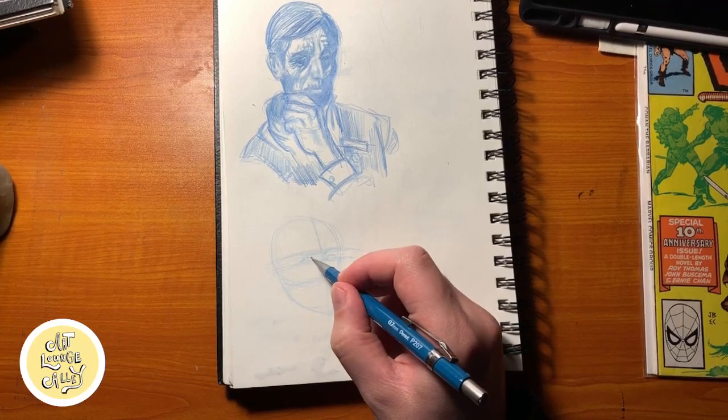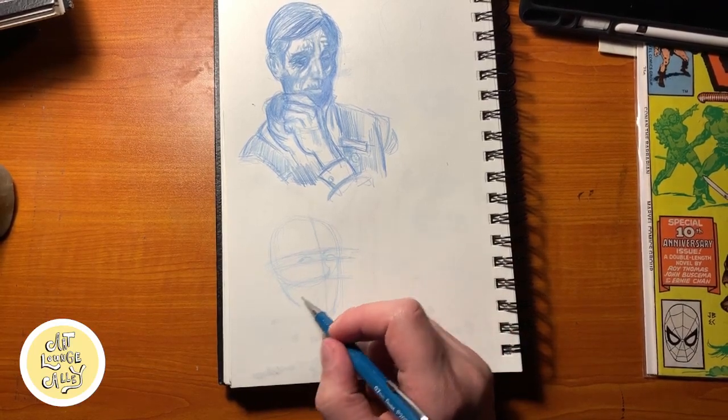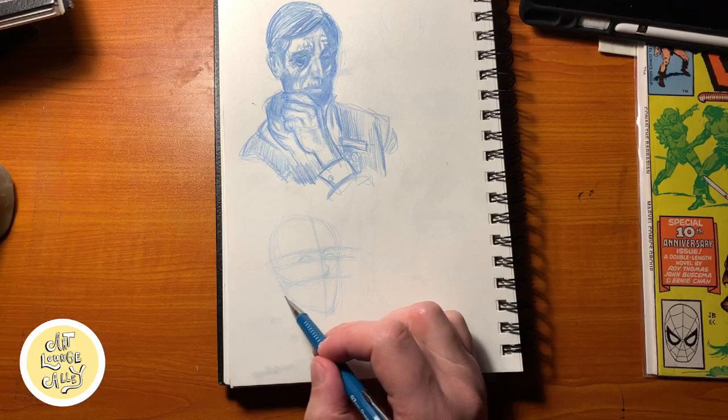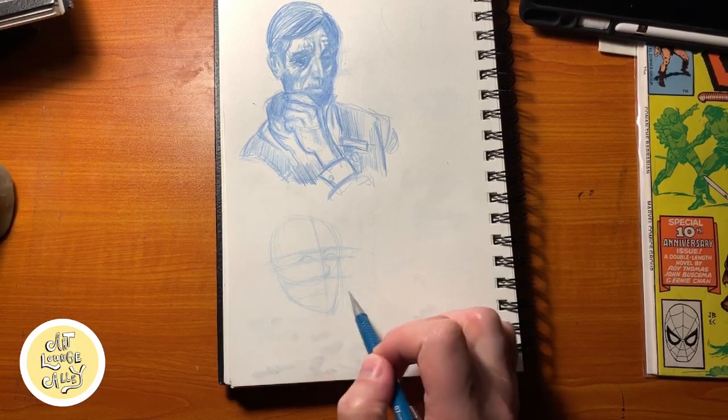So right now I'm just putting parts of the face as placeholders. I'm not going to commit to too much detail.